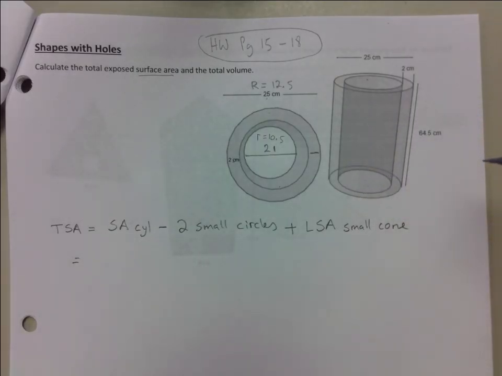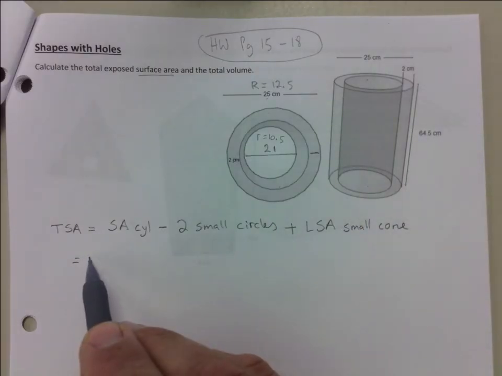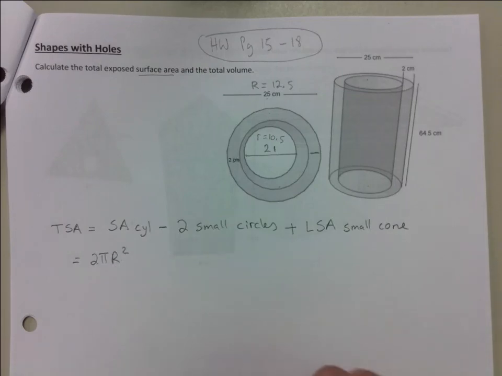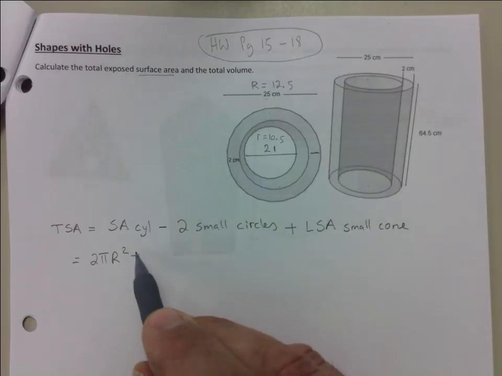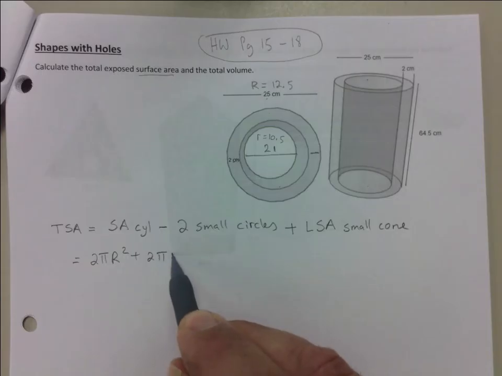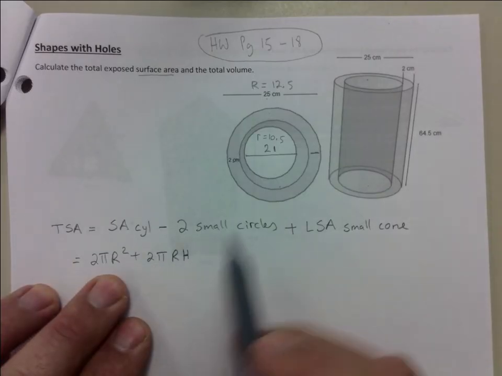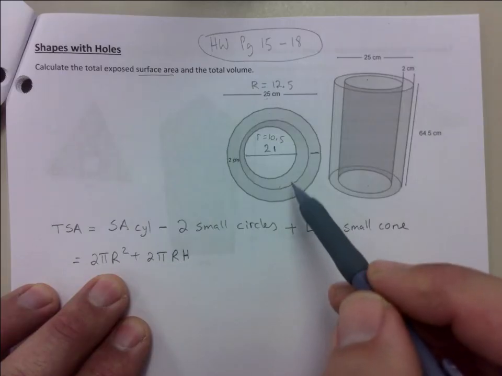So a couple of observations. So here we go. Surface area of the cylinder. I'm going to go 2 pi R squared, plus 2 pi RH. Does that make sense? But Mr. Dirksen, there's something missing. Yes.